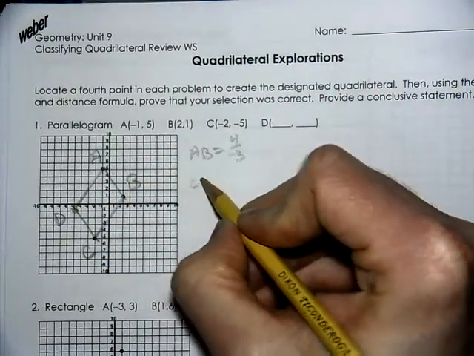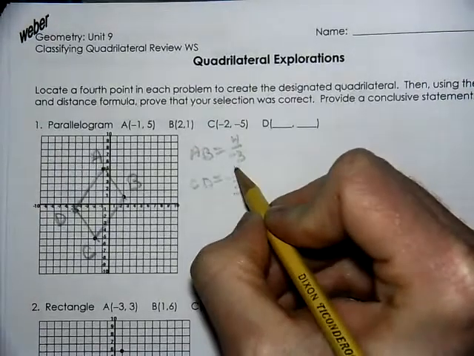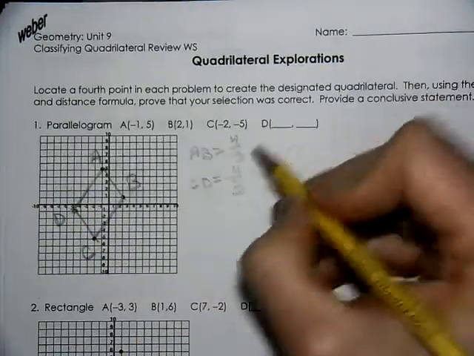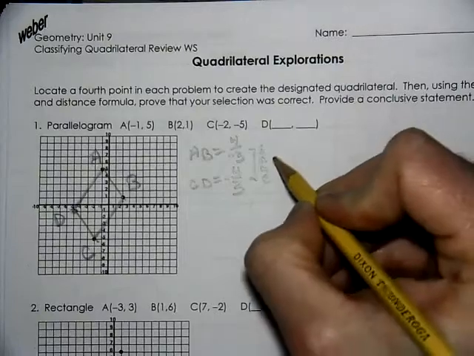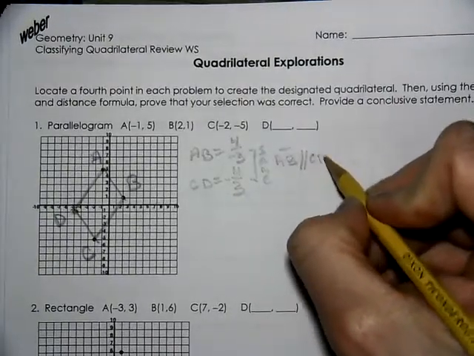Now I know that the slope of CD is also -4/3. So that makes them the same. Makes AB parallel to CD.